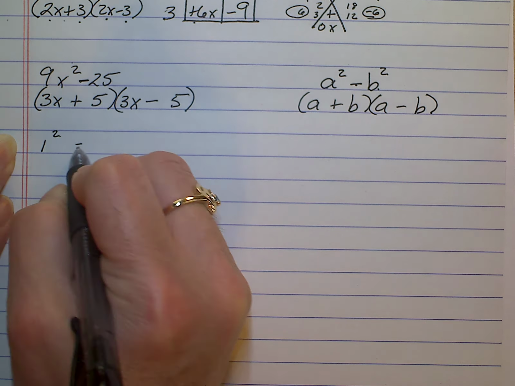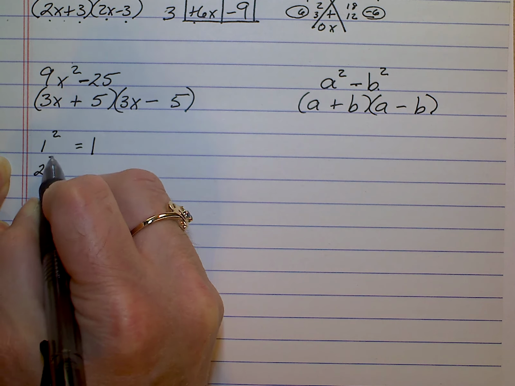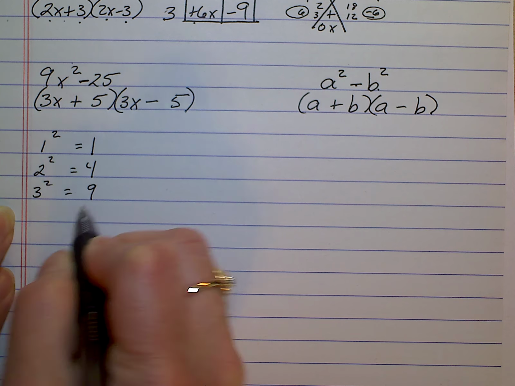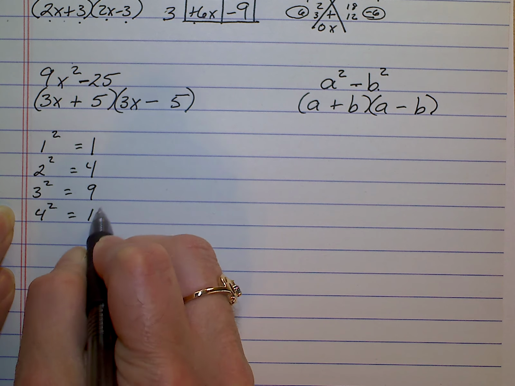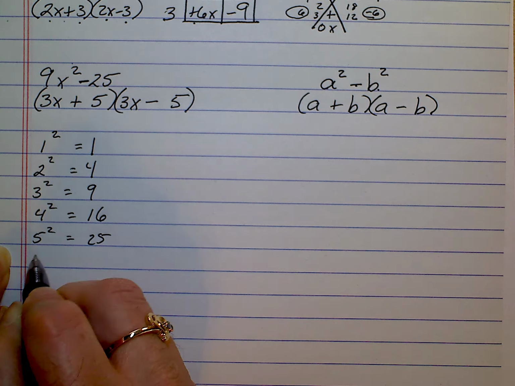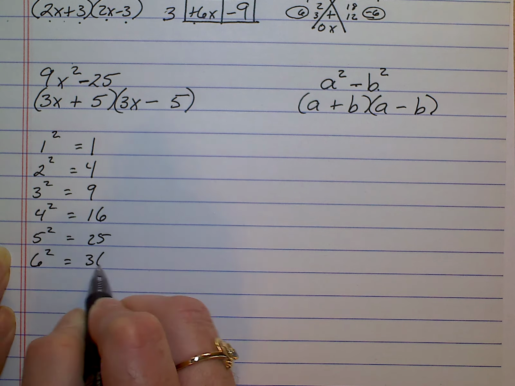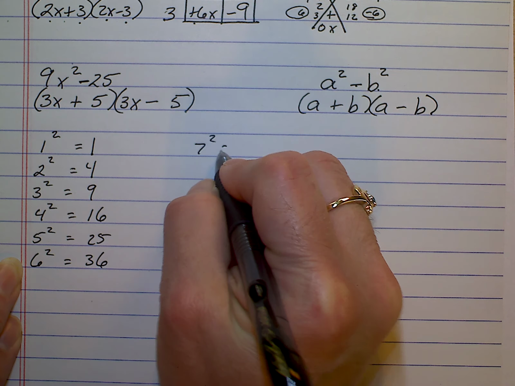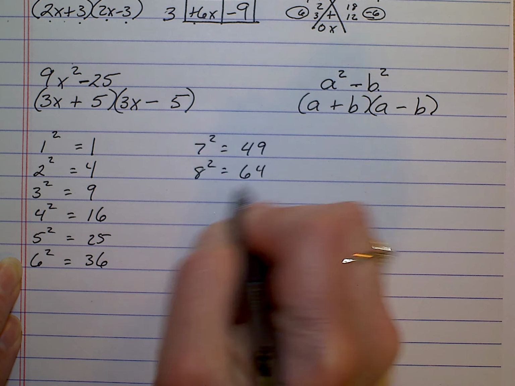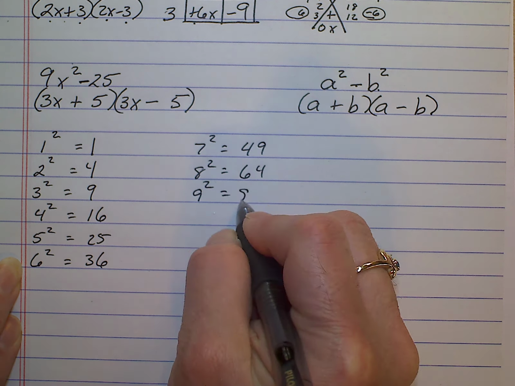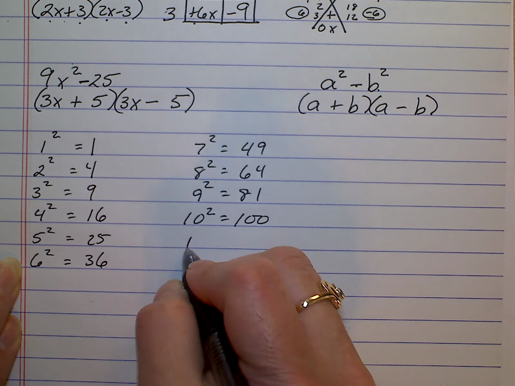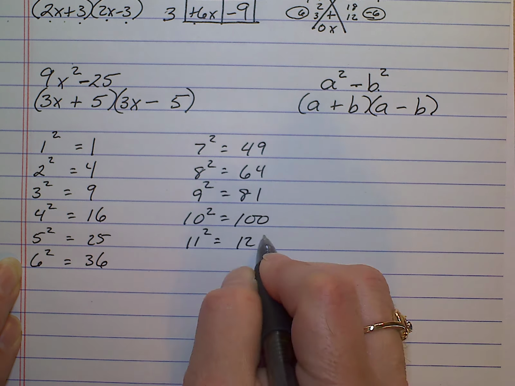So 1 squared is 1, 2 squared is 4, 3 squared is 9, 4 squared is 16, 5 squared is 25, 6 squared is 36, 7 squared is 49, 8 squared is 64, 9 squared is 81, 10 squared is 100. 11 squared is 121.